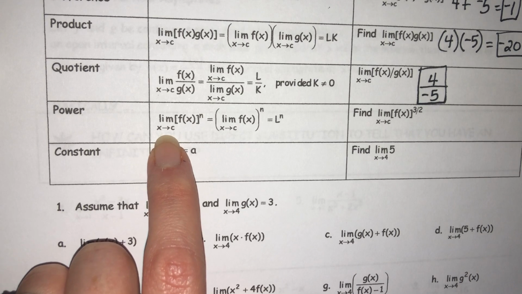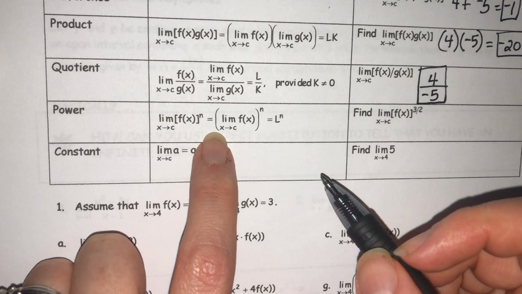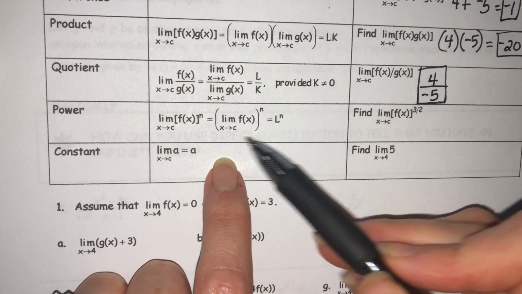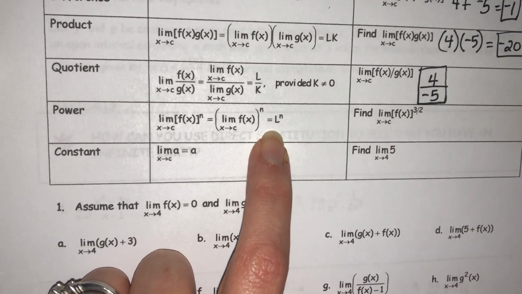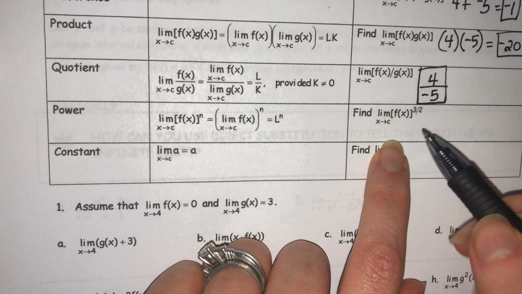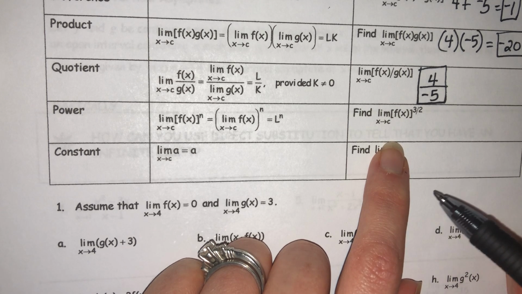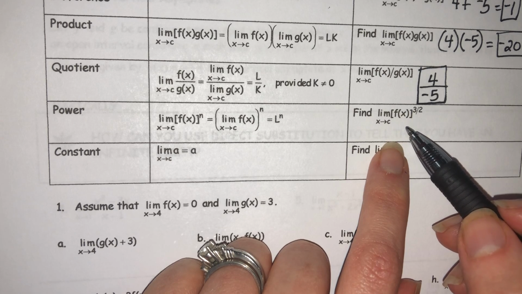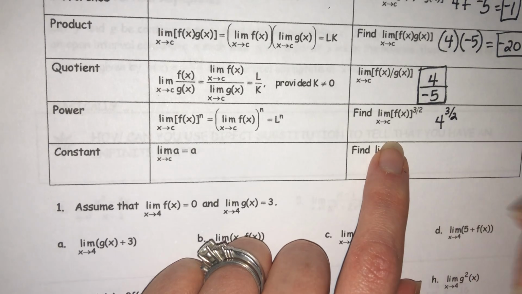Next, we have the power law, or power property, for limits. The limit as x approaches c of the function f of x raised to the nth power is equal to the limit as x approaches c of f of x, just evaluate the limit of that function, and then raise the answer to the nth power, so L to the nth power. So over here, find the limit as x approaches c of f of x raised to the 3/2 power. Well, what is just the limit as x approaches c of f of x that we've been using? It's 4. So I'm going to take 4 and raise it to the 3/2 power.